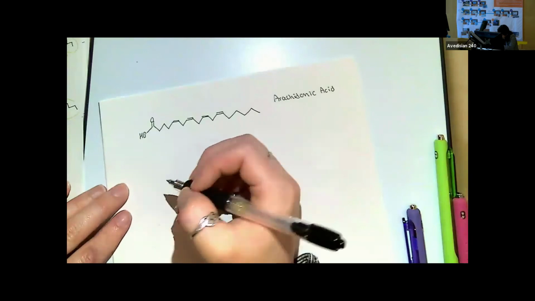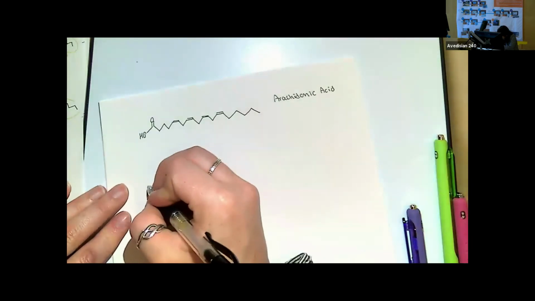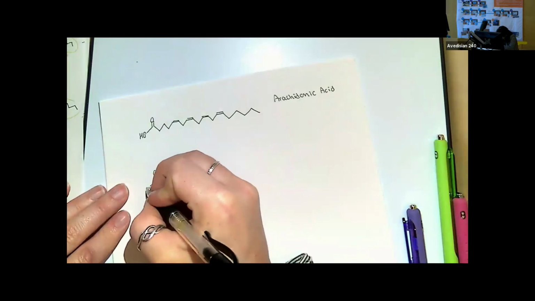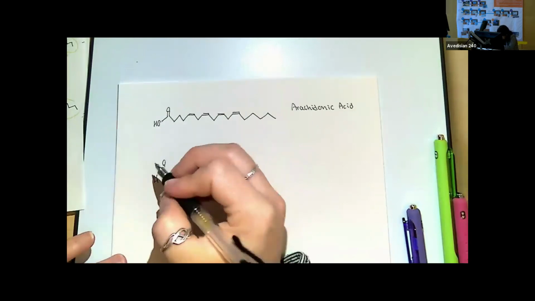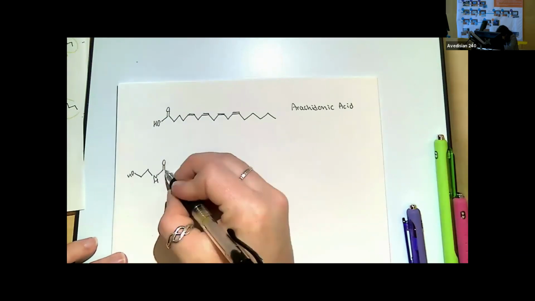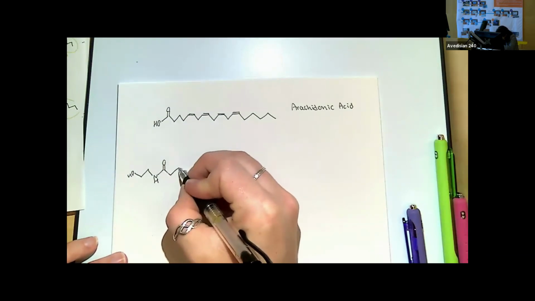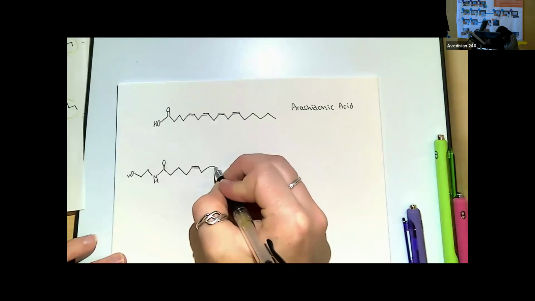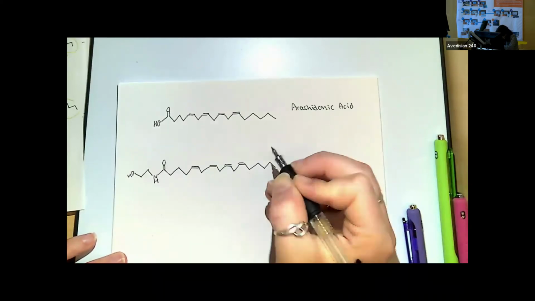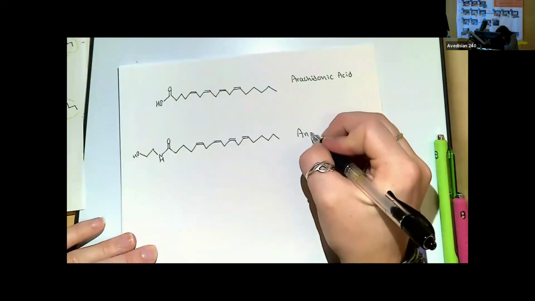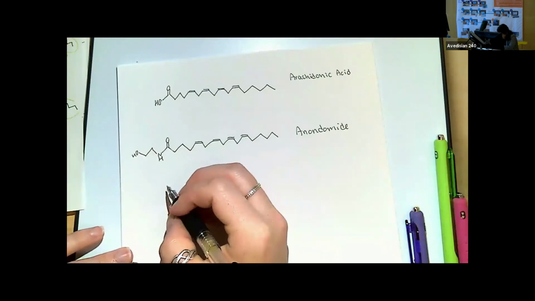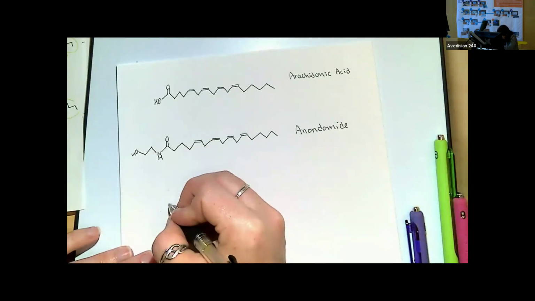Then I'll draw anandamide. And then lastly, I will draw 2-AG.